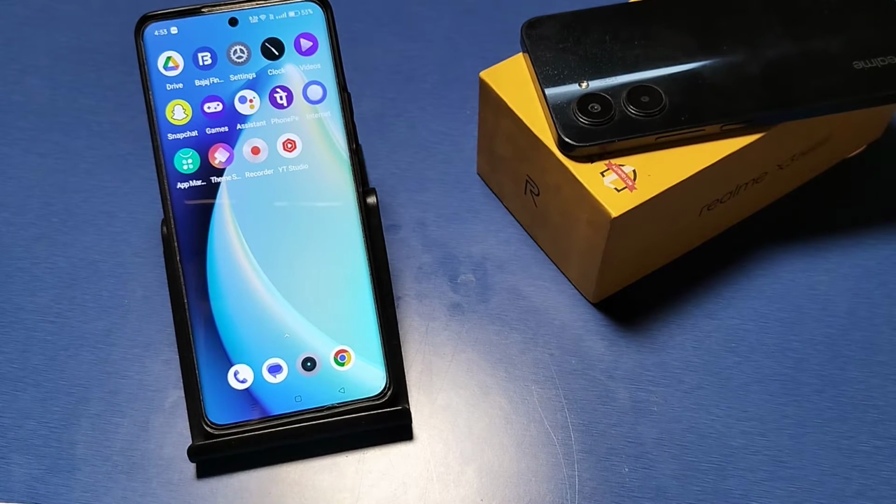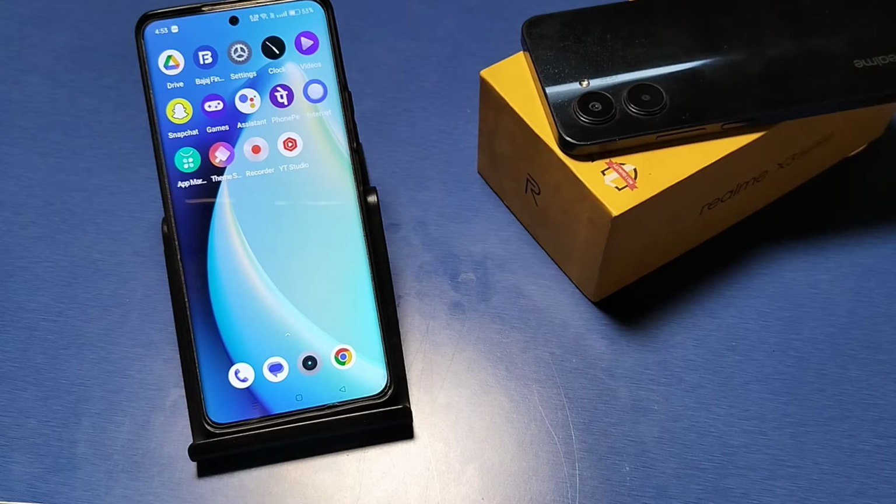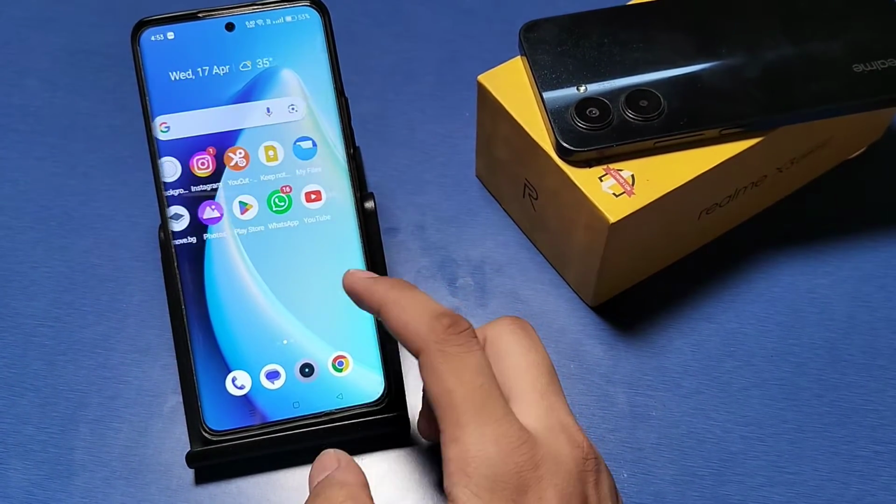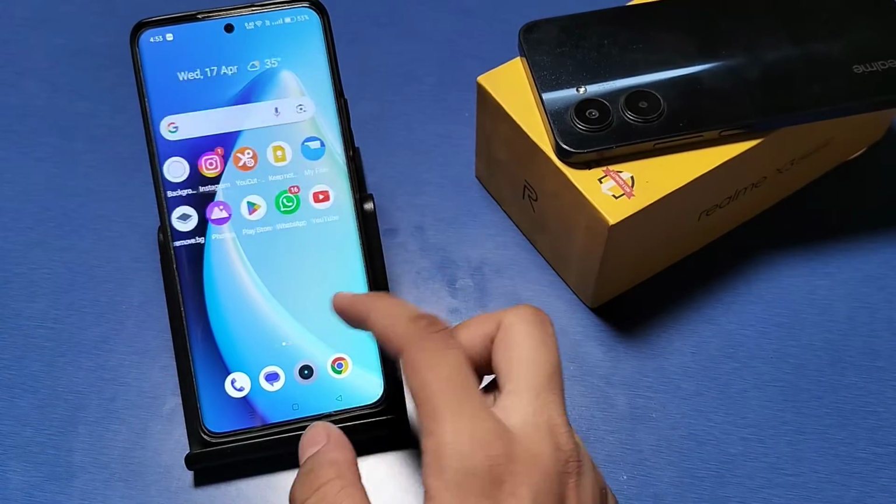In this video I will show you how to save battery consumption and how to fix the heating problem.